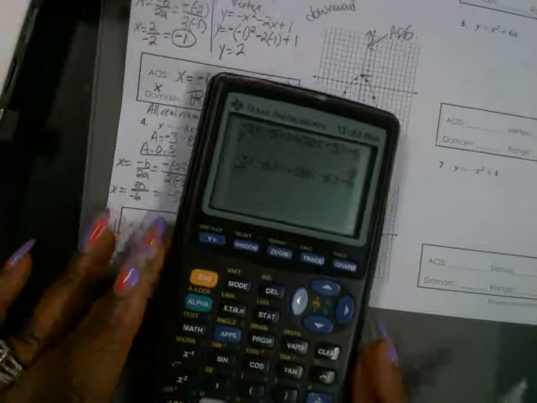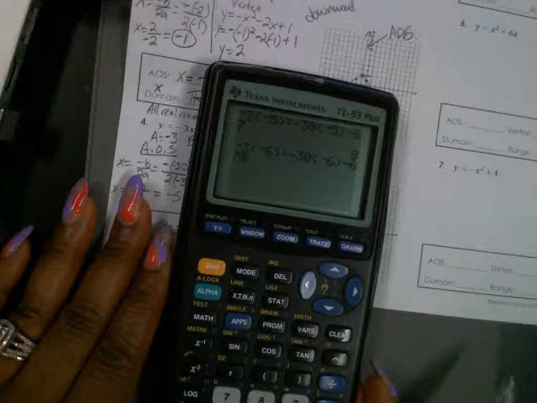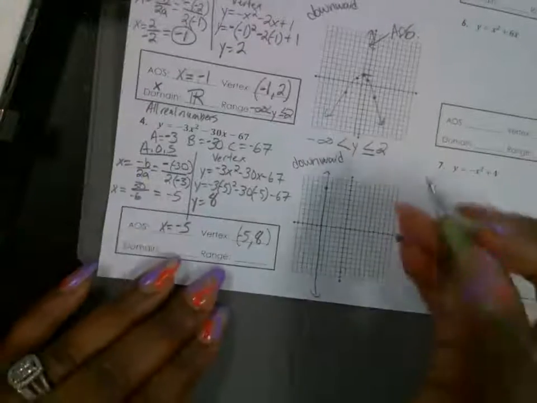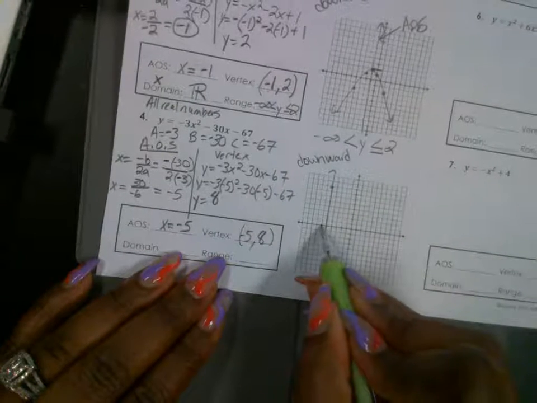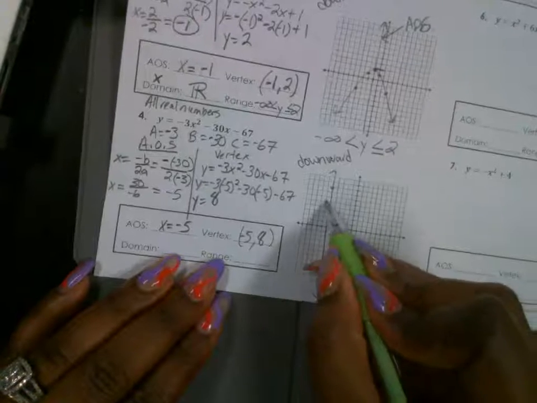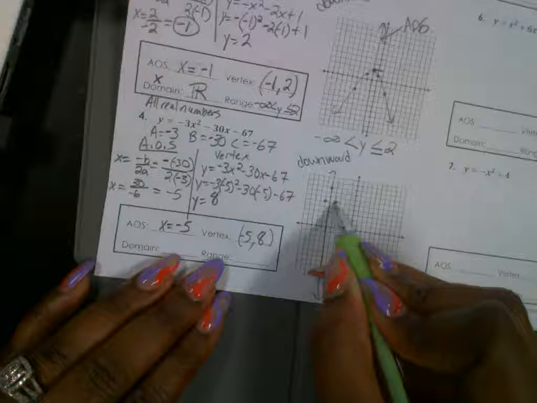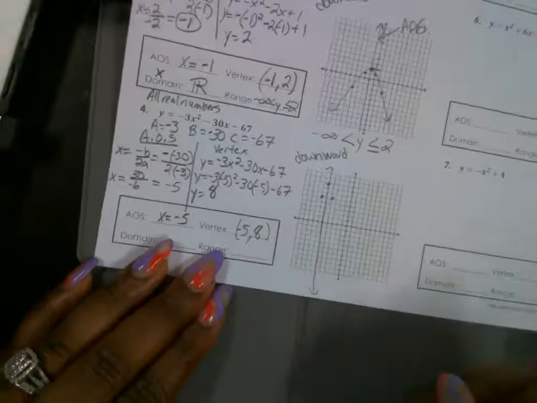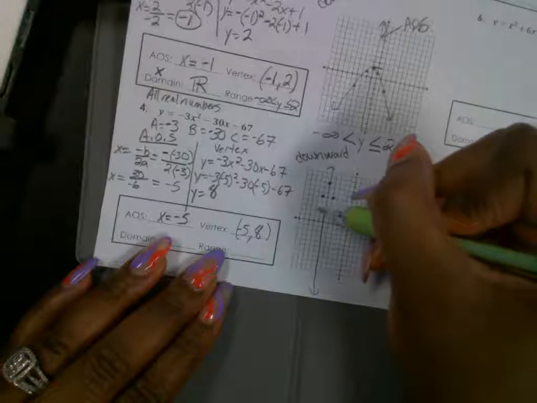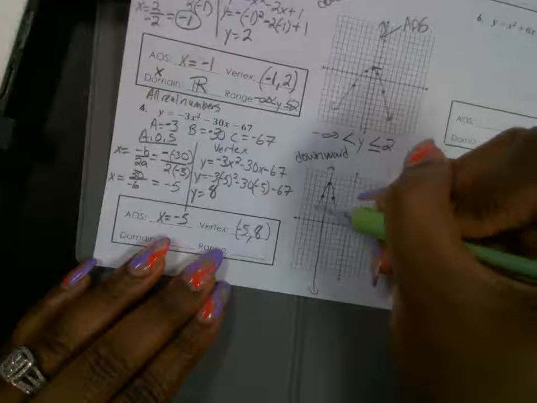All right, what did you get there? 5. Okay, so we're going to do -6 and up 5. 1, 2, 3, 4, 5. So if this is at 5, then over here, this is also at 5 because it's symmetrical. Any questions? And this is a good U. It's not too close together, so we can do 3 points.